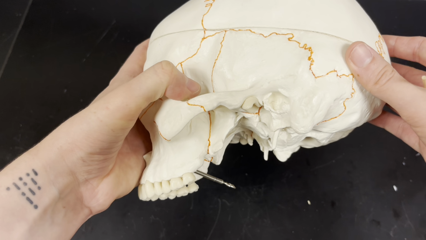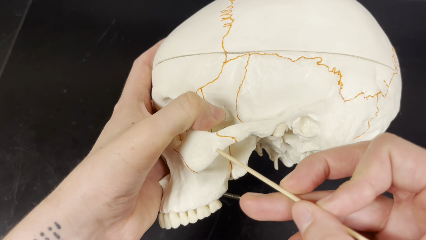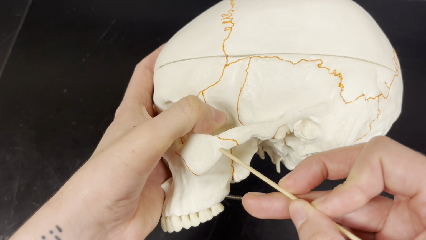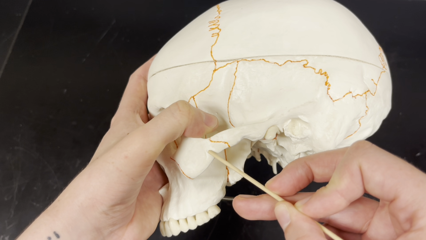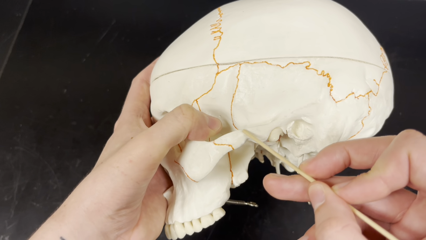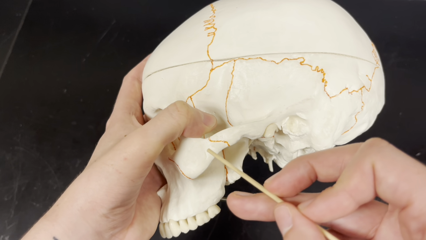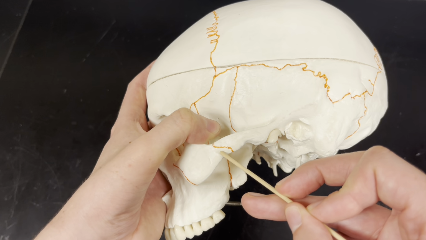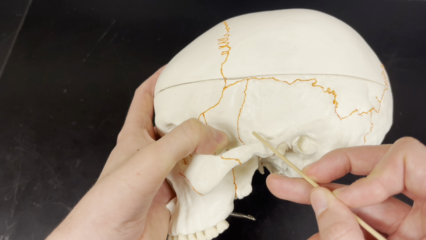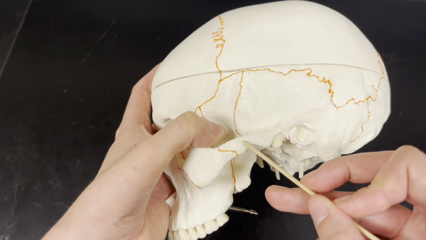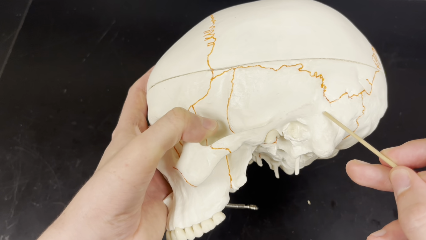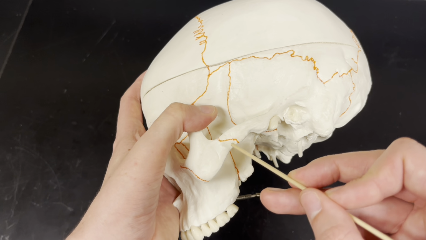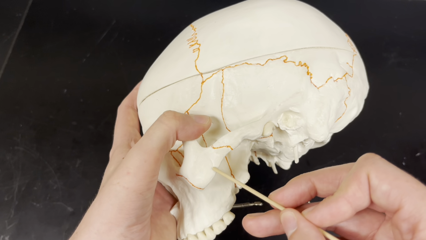So the temporal process of the zygomatic bone is going to be this right here, whereas the zygomatic process of the temporal bone is going to be this right here. Basically, whatever bone you're on, if it's asking for a feature, it's going to be the process of the opposite bone. So zygomatic process of the temporal bone and temporal process of the zygomatic bone.